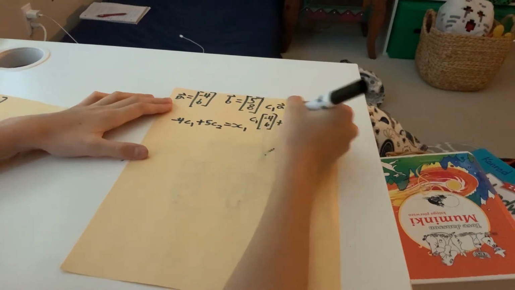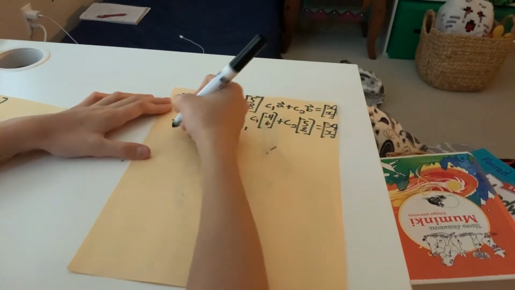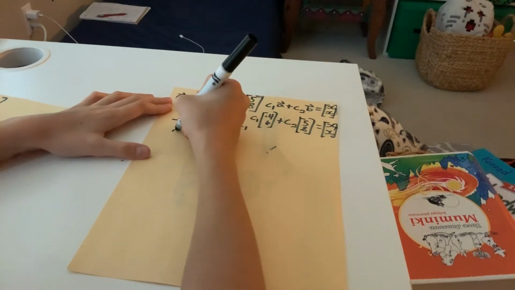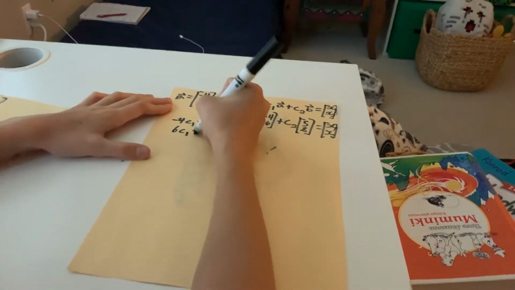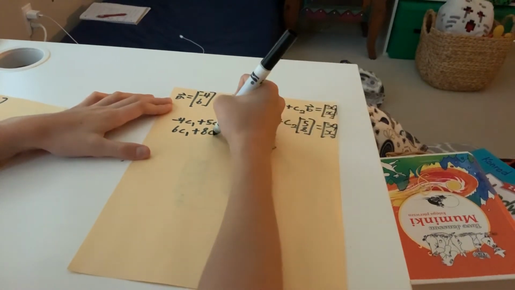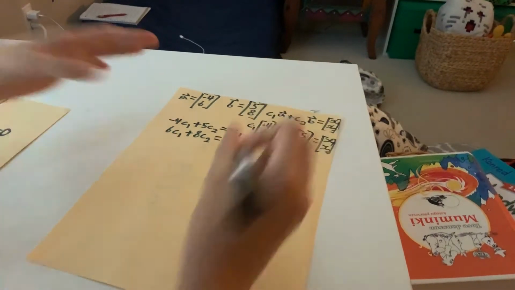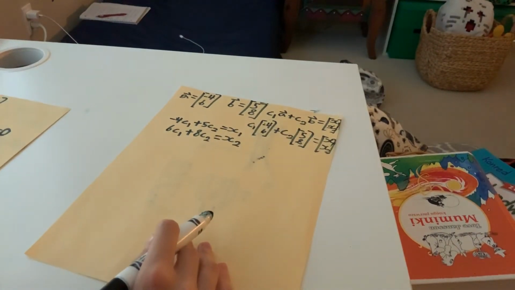Then here as well. And we can say our second vector x is equal to 6 times c1 plus 8 times c2, obviously, and then that's equal to x2, right? So we can officially say those two things.